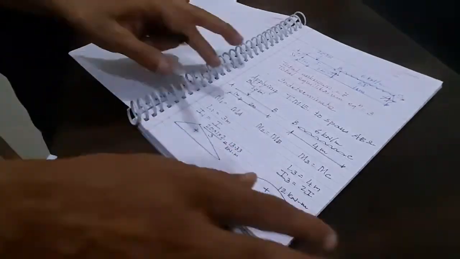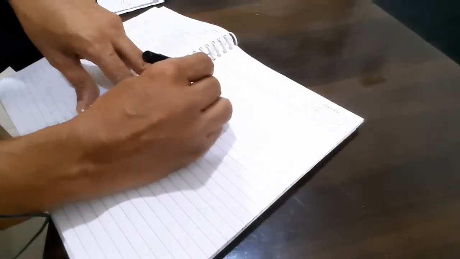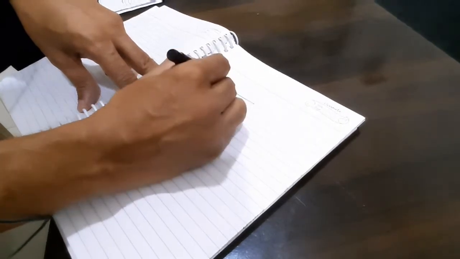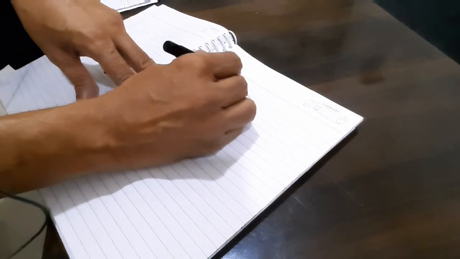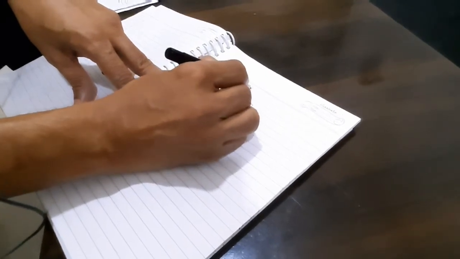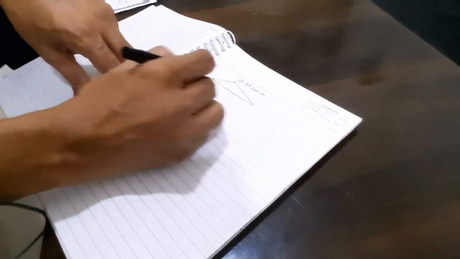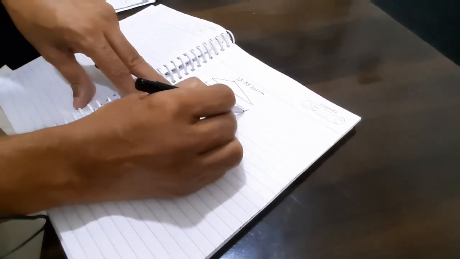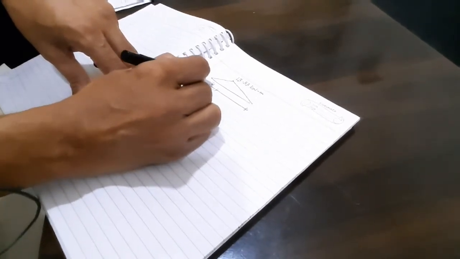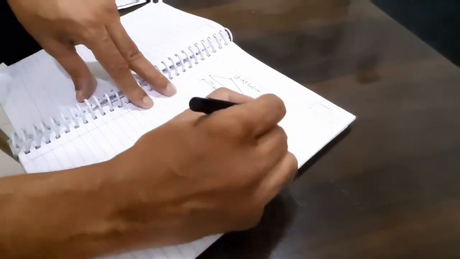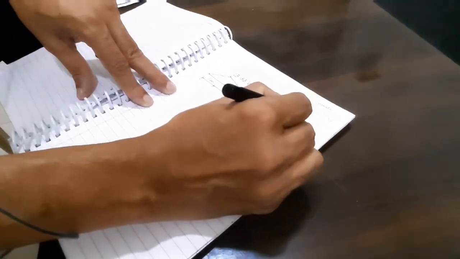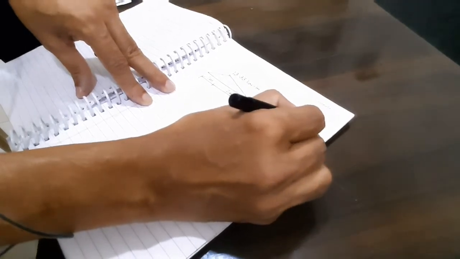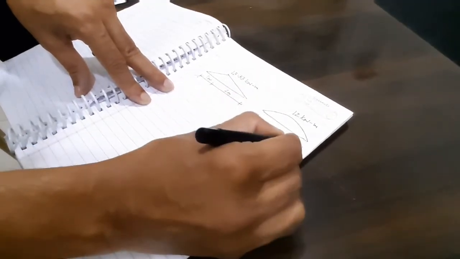Now I need to find out, I'm drawing it once again over here. This is the simply supported bending moment diagram. This is 13.33 kilonewton meter acting at a distance 1 meter from left hand side and 2 meter from right hand side, and this is a parabola of 12 kilonewton meter which is for the length 4 meters.